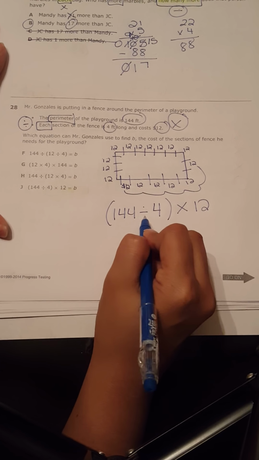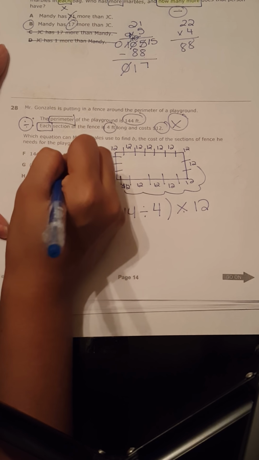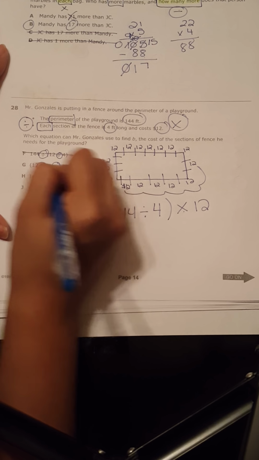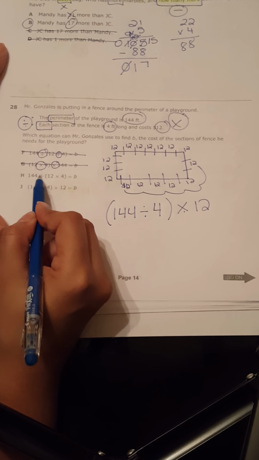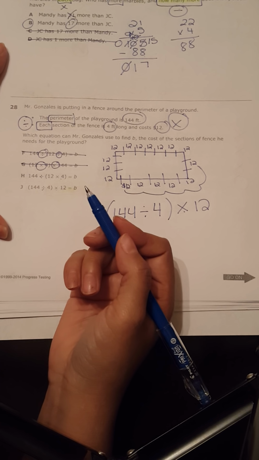So again, it's a division and a multiplication. That eliminates F because we have a division and a division. And that eliminates G because we have a multiplication and a multiplication. We need a division and a multiplication. Here we have a division and a multiplication. So now we need to look at the numbers.